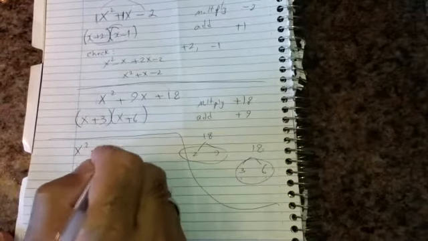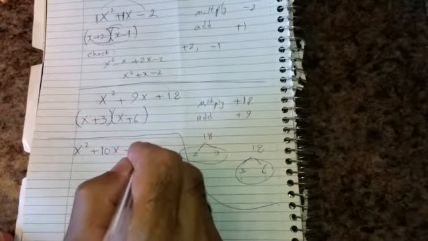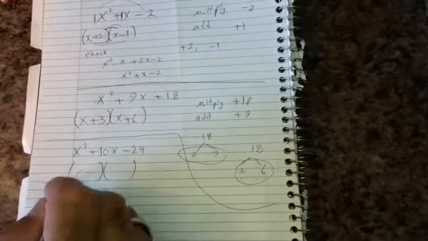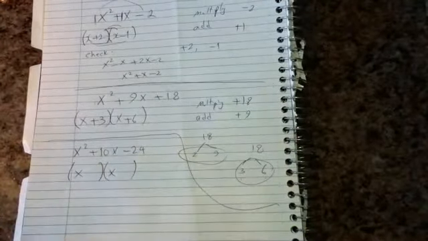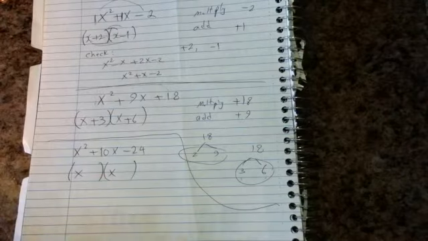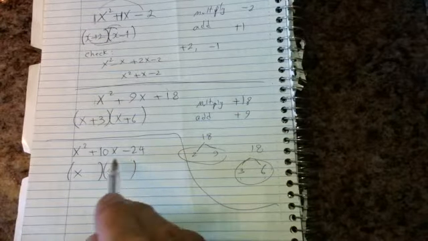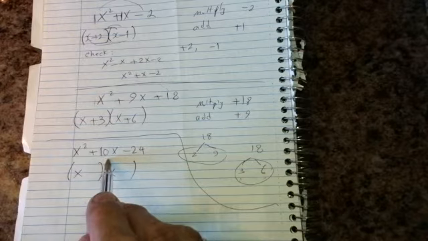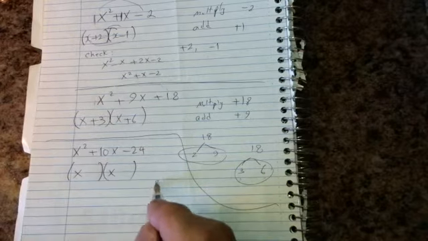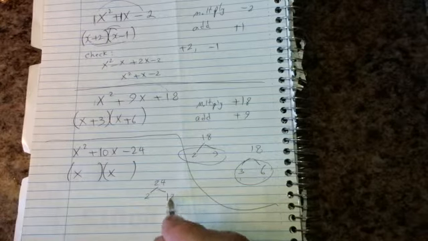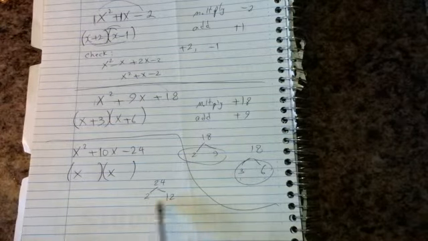x² plus 10x minus 24. Two numbers whose multiplication is negative 24, and when you add or subtract, it gives you that. If I take 24 and divide by 2, it gives me these two numbers, right? So then I need to work with this, 2 and 12.